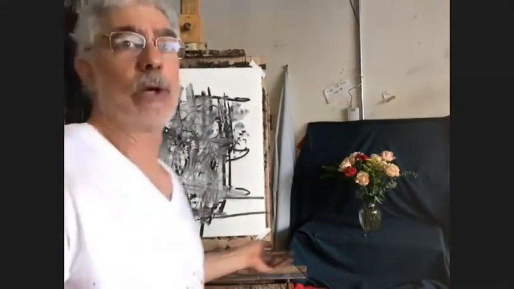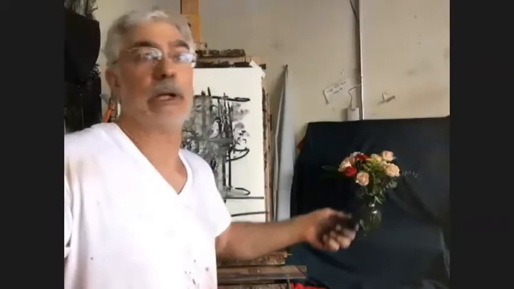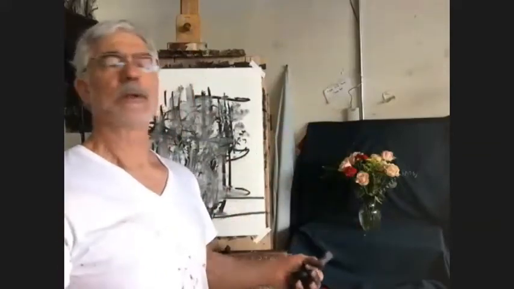What happens if I use ink wash? What happens if I use acrylic with brush on paper? What happens if I mix charcoal and ink wash? What happens if I, right? And you just keep on tweaking things, and it's like, oh, that's totally different.